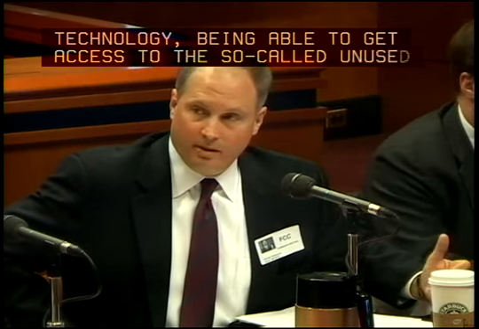So, with our cognitive radio technology, being able to get access to the so-called unused spectrum, it may be licensed, it may be allocated, but our devices are able to sense, either through sensing the environment, whether we sense any emissions, but also, like the TV white space concept, to tap into databases.